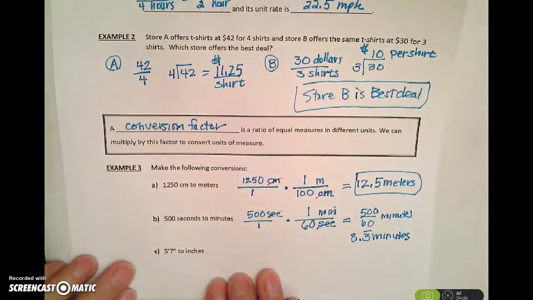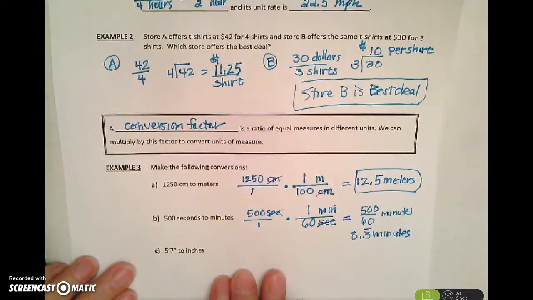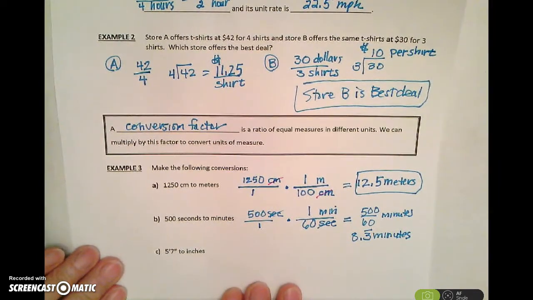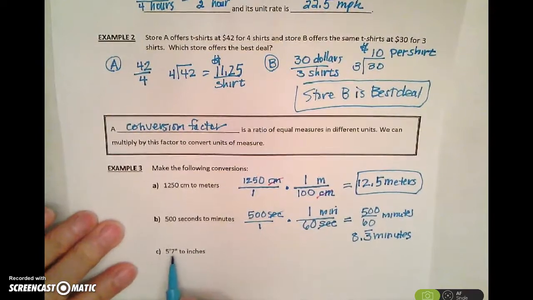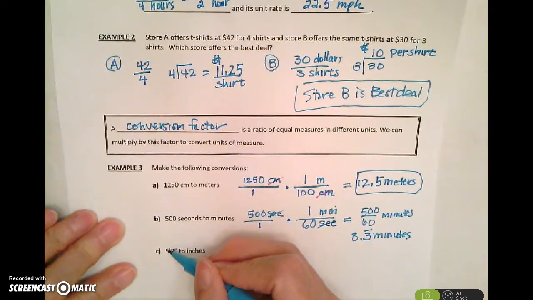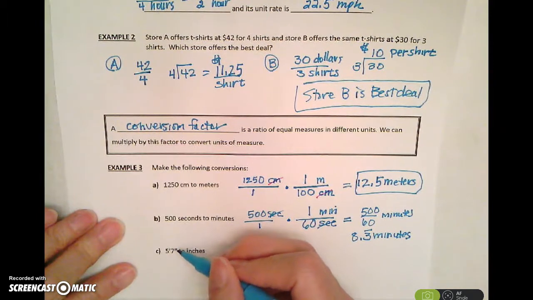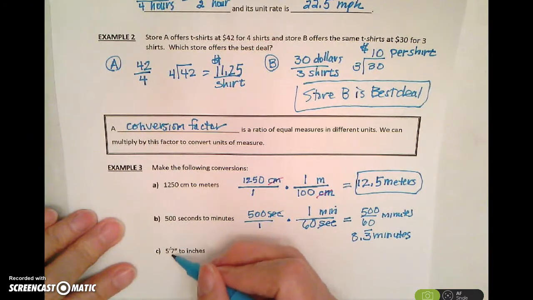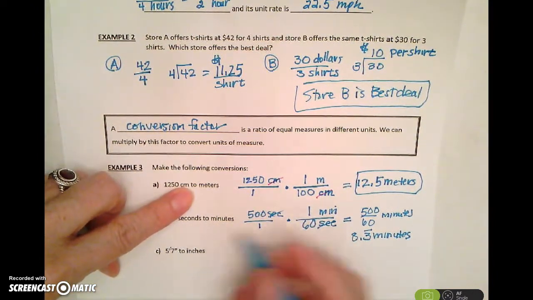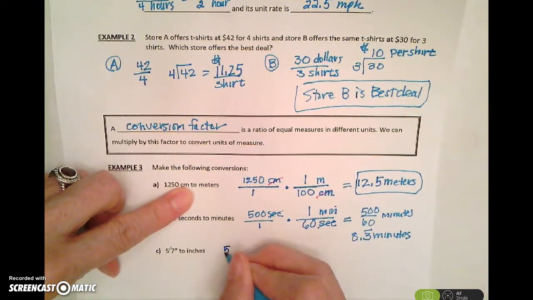Now, example 3C is just a little bit different. I have 5 foot 7 inches. I want you to realize that in this notation, the single slash means feet, so that's 5 feet, and the double slash means inches, so 5 feet, 7 inches. I want to change it to inches. Well, 7's already in inches, so let's change our 5 feet.